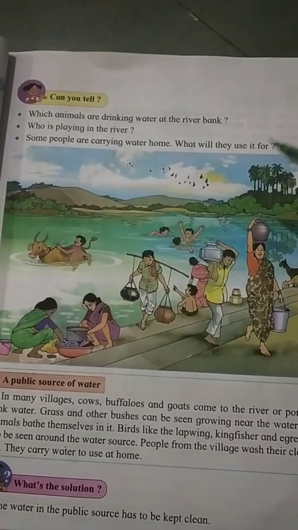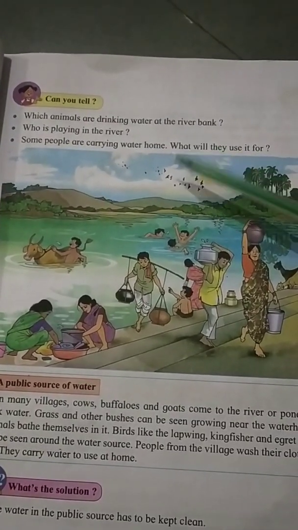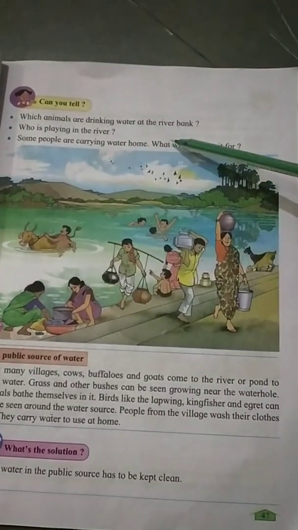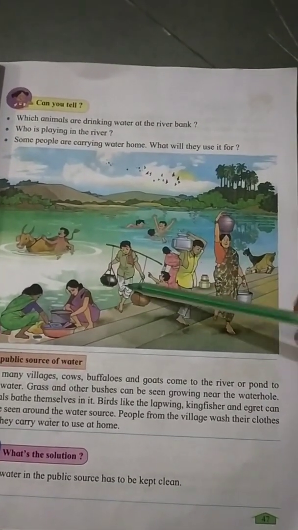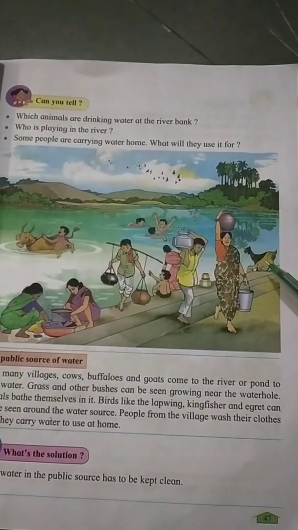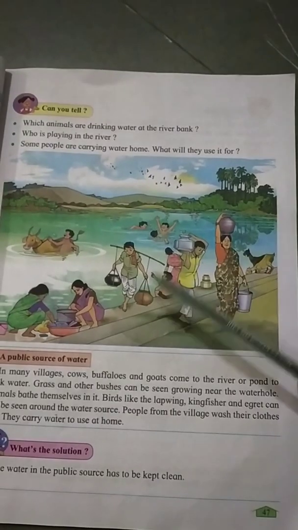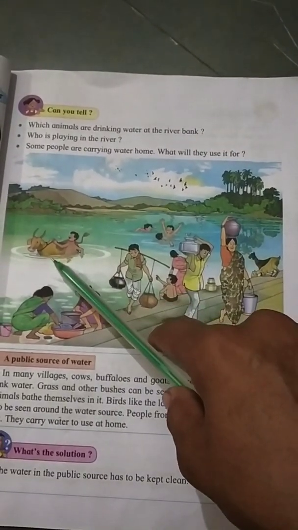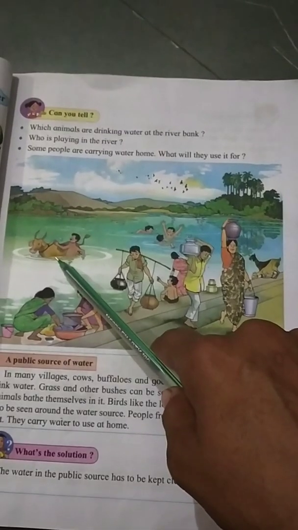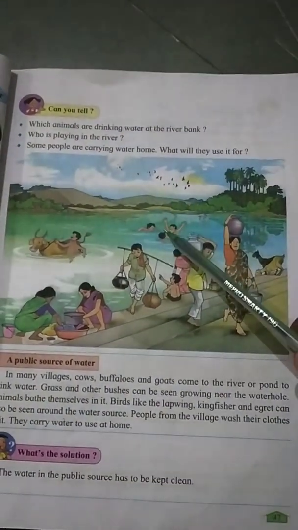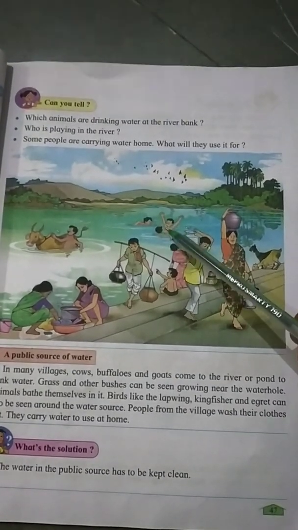Now let's see the next page, page number 47. Can you tell which animals are drinking water at the river bank? You can see here is a river bank, and which animals are drinking water there? Here you can see goats. And here is a cow in the water itself. Who is playing in the river? Children are playing in the river. Here you can see children.